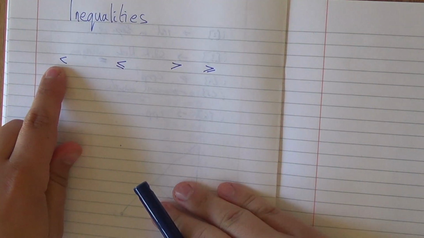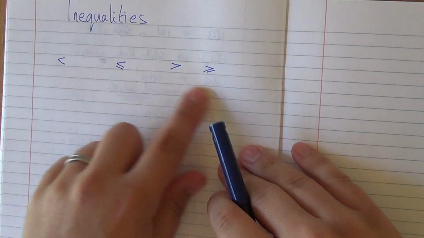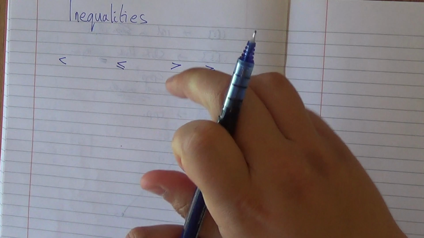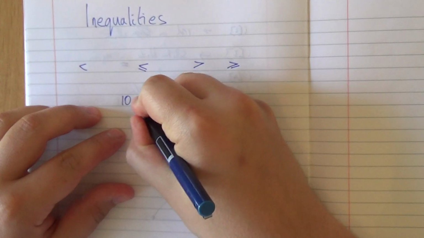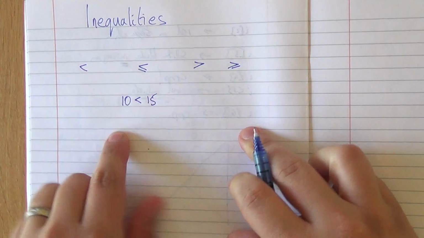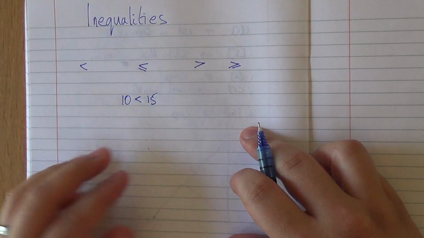So this is a strict less than. This is a less than or equal. This is a strict greater than. This is a greater than or equal. So to read that as a sentence, we could write something like 10 is less than 15. That's how you read that. 10 is less than 15, and in this case that's true.